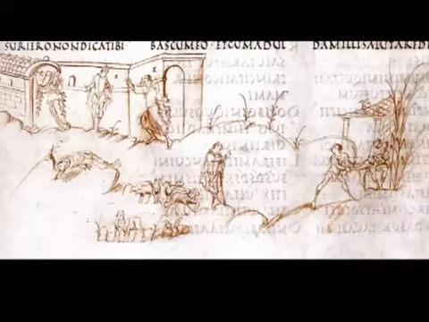Have mercy on me, O God, according to thy great mercy, and according to the multitude of thy tender mercies, blot out my iniquity."